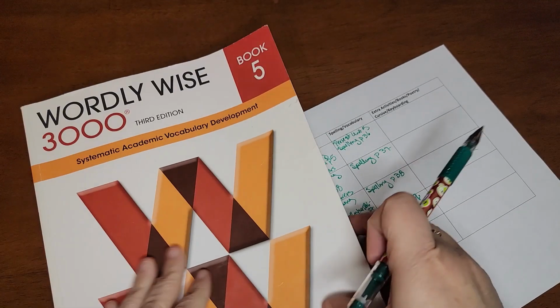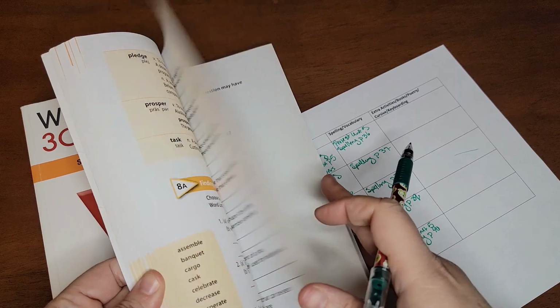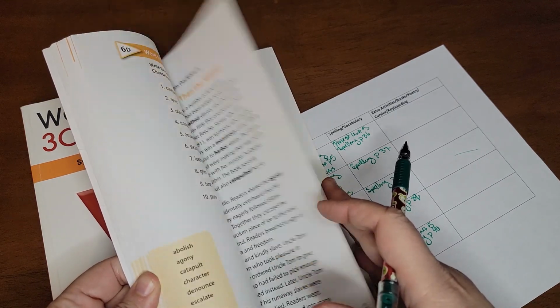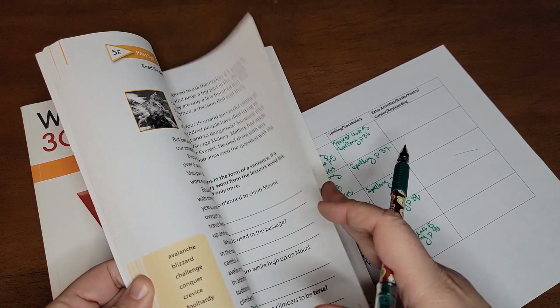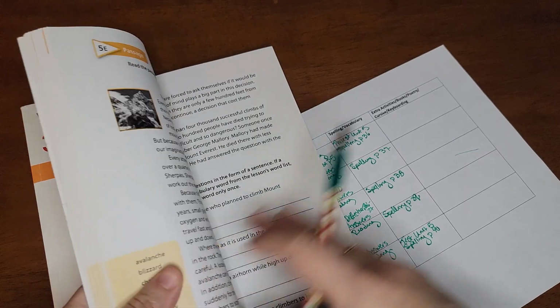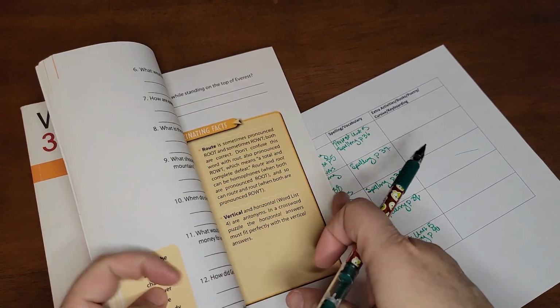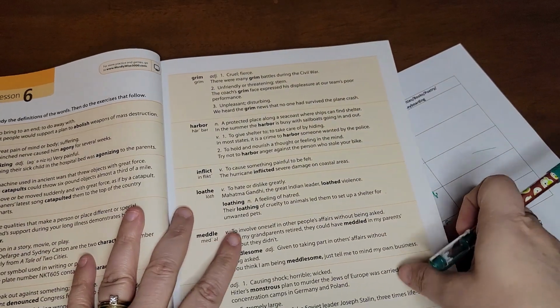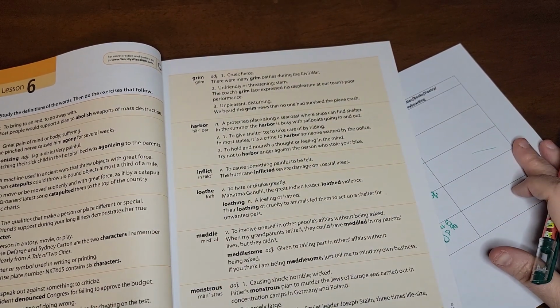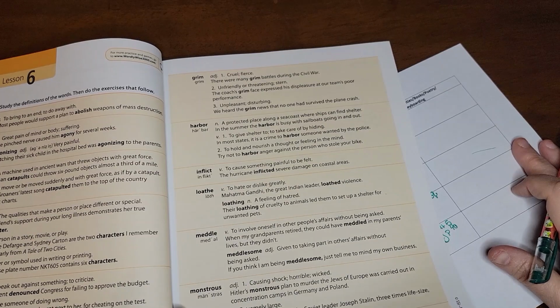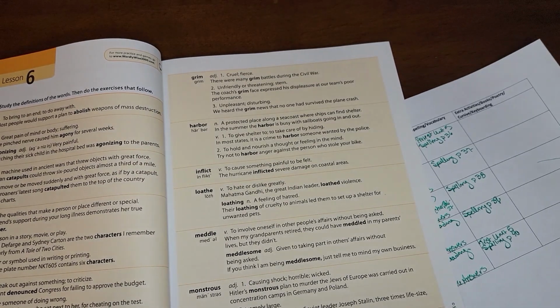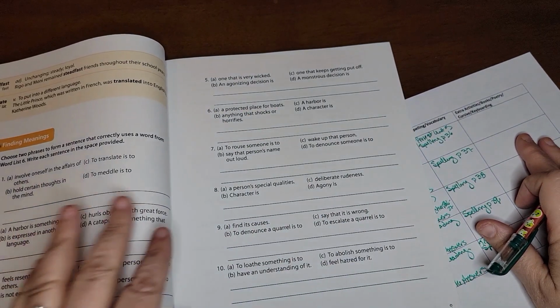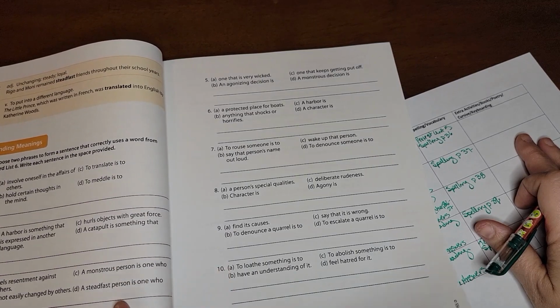Next up is the vocabulary. So we're working on Wordly Wise. We don't do tests right now for Wordly Wise, which she likes. I'm not sure if we're going to pick them up or not, but we are on lesson 6. So she will have the introduction to these words. We go over the words on the first day, and then she has just the pages to do each day.